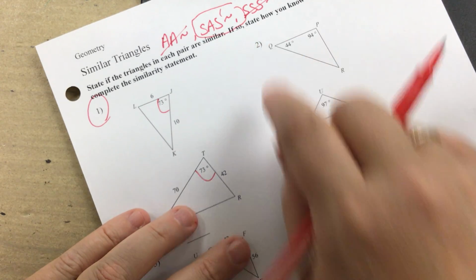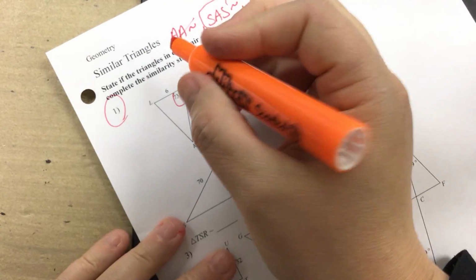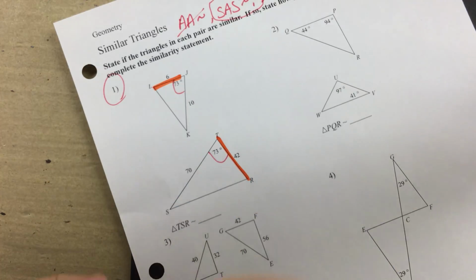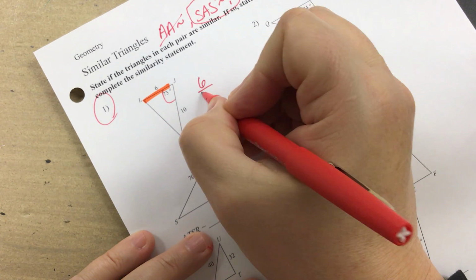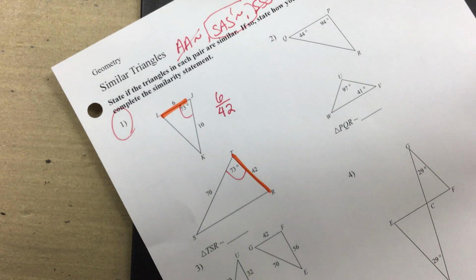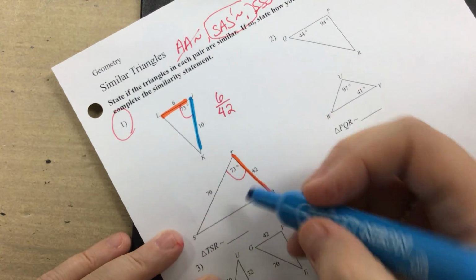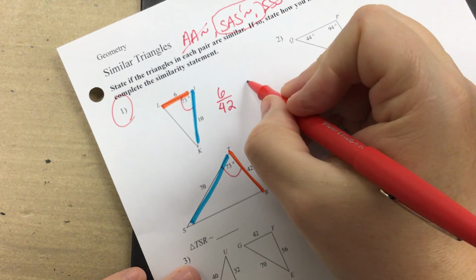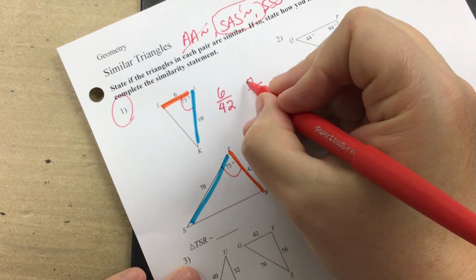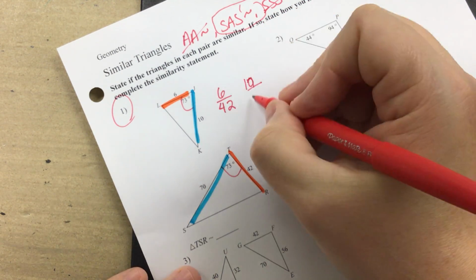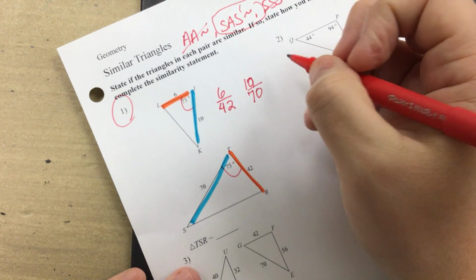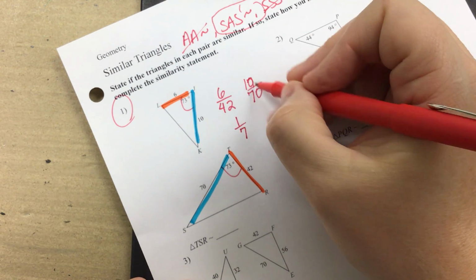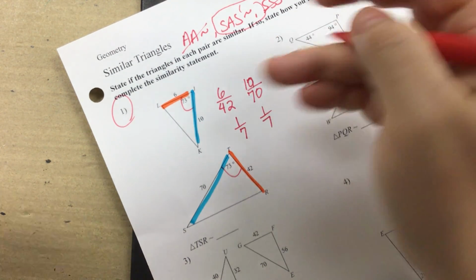So we got to match up the sides. So the shorter side in the smaller triangle is 6. The shorter side in the bigger triangle is 42. So 6 and 42 go together. And then the longer side of the first triangle is 10. The longer side in the other triangle is 70. So we got to check. Okay, so is 6 over 42 the same thing as 10 over 70? Well, if we think about it, 6 over 42 reduces to 1/7. 10 over 70 reduces to 1/7.